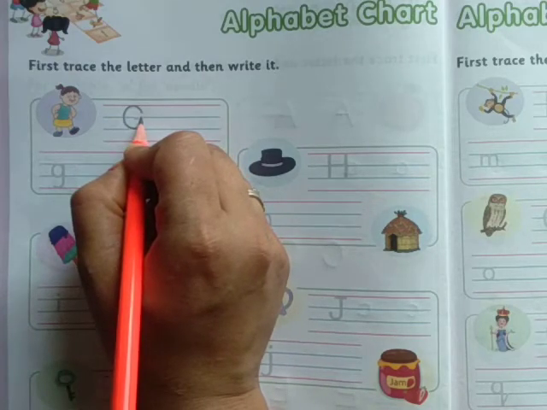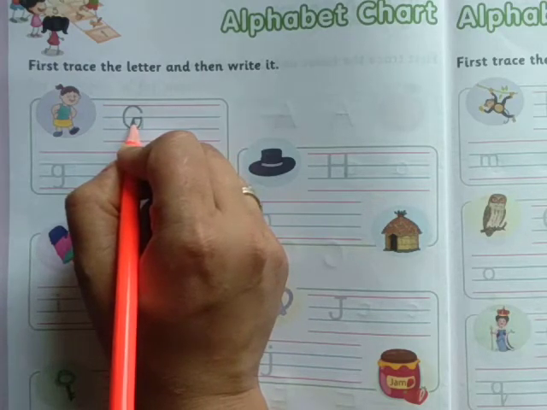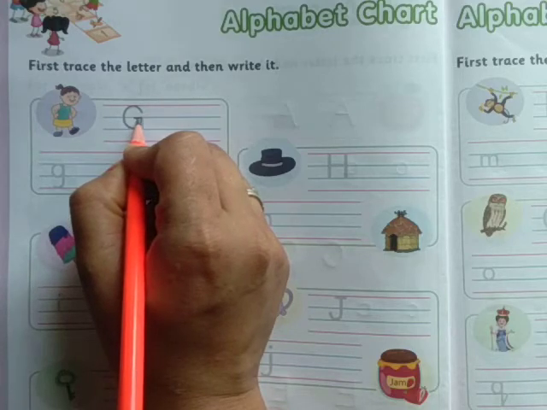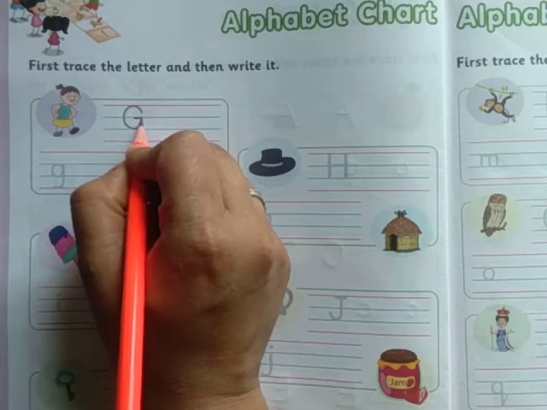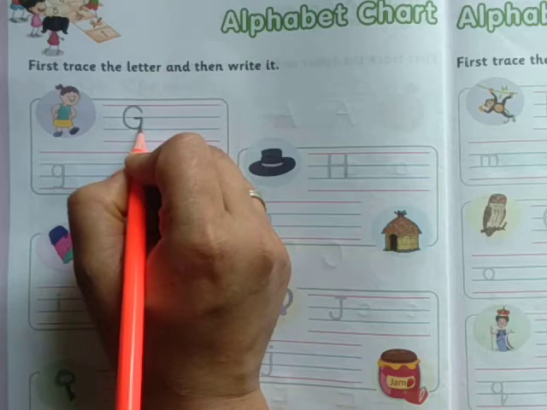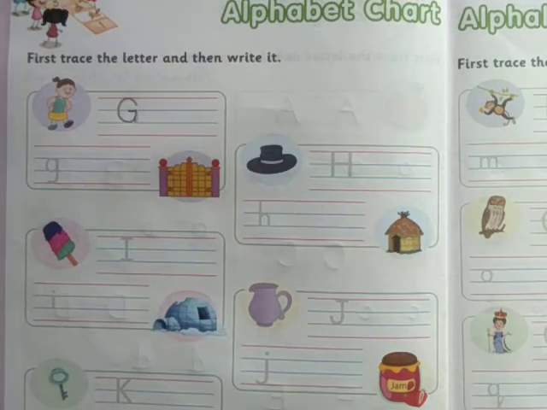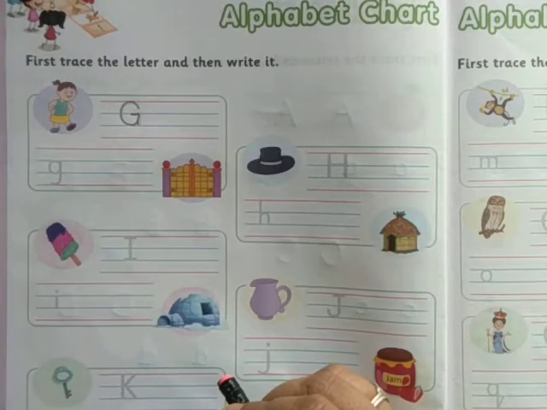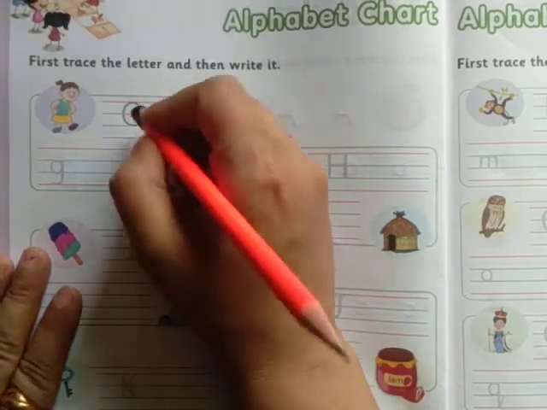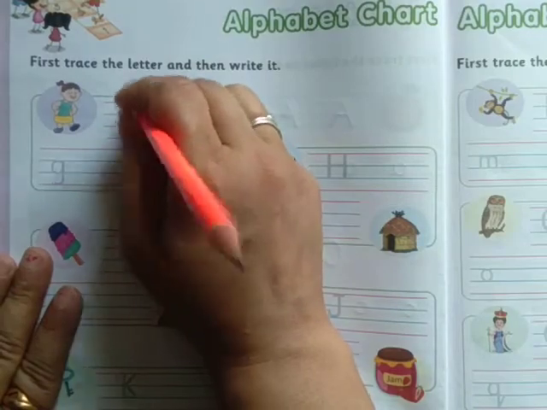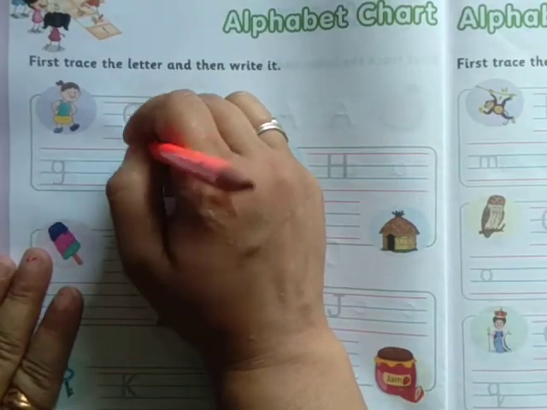After it, get inside, come out and make a standing line here and stop here. Did you get it? Or shall I tell you one more time? Let me erase it. Then I will tell you one more time.